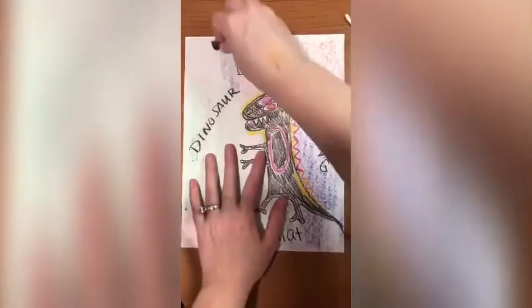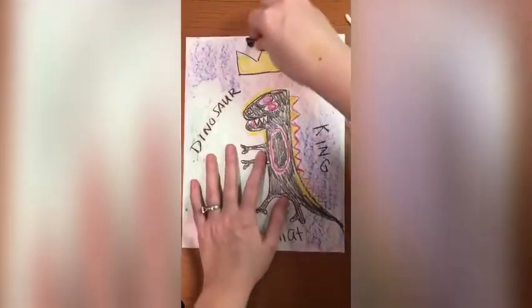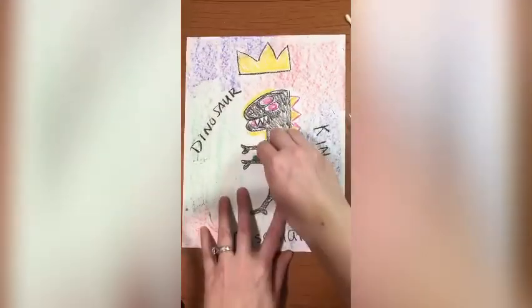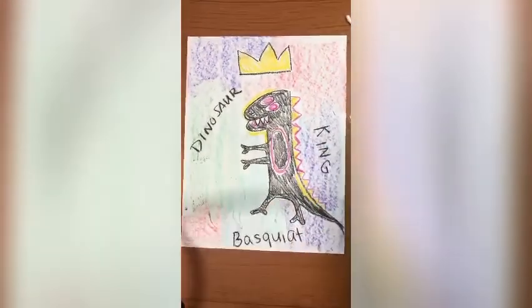And voila, that's all you gotta do to make your Basquiat dinosaur drawing. Oh, except don't forget to fill in all the white spaces. Okay, look forward to seeing yours.